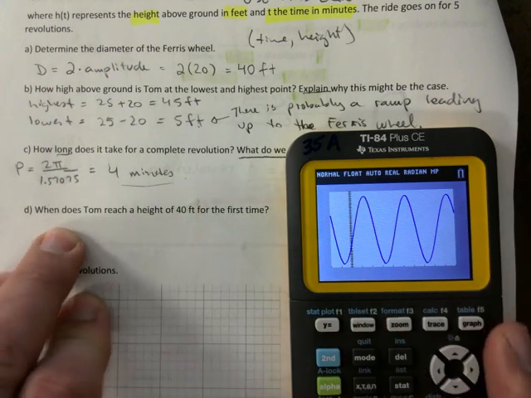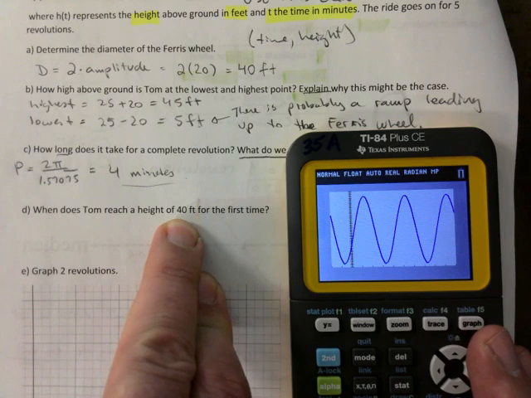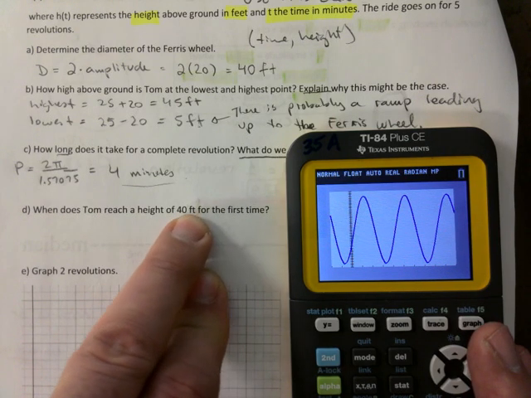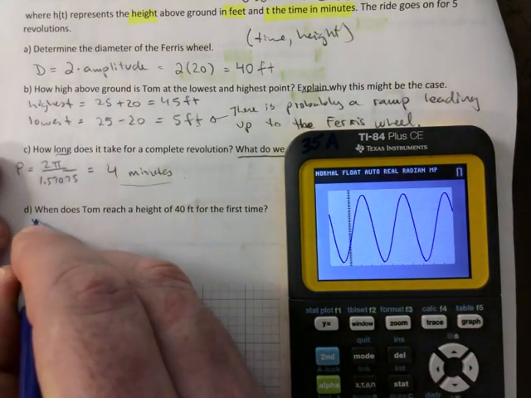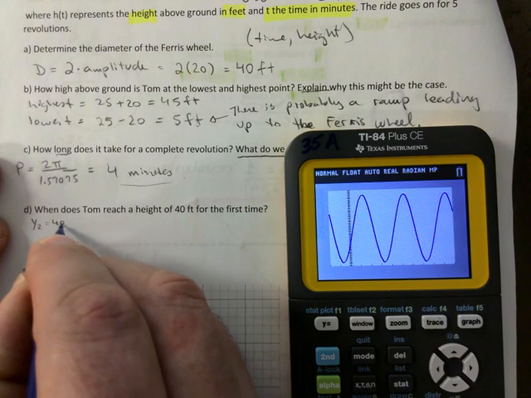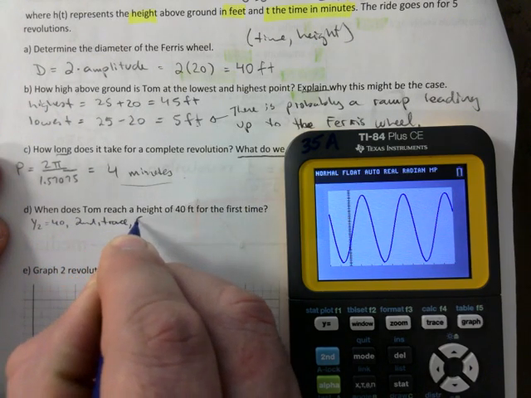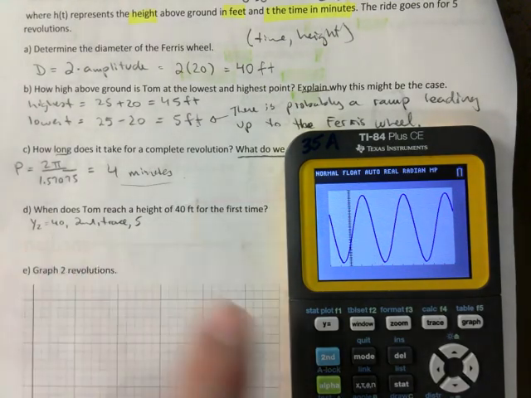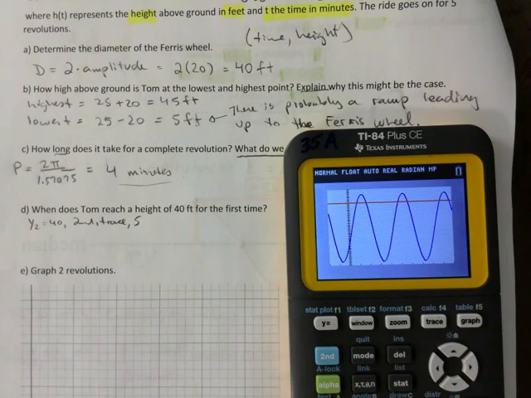When does Tom reach the height of 40 feet for the first time? And actually, this is tricky. This one is trickier than you think. All right. Let's draw. I think you all would agree that this is a y2 is equal to 40 situation, right? And so let's go ahead and figure that out. So y2 is equal to 40 feet. There's our line, no problem.